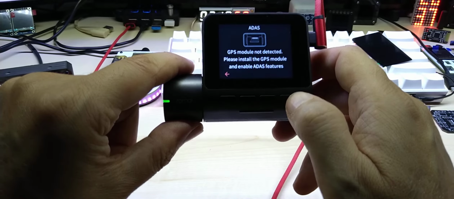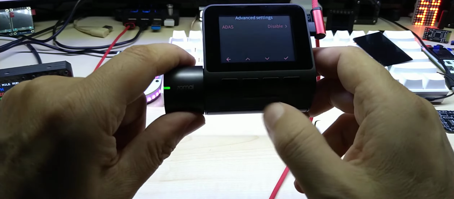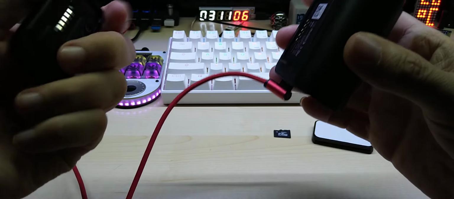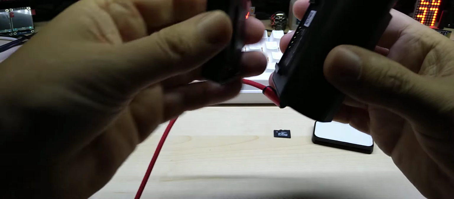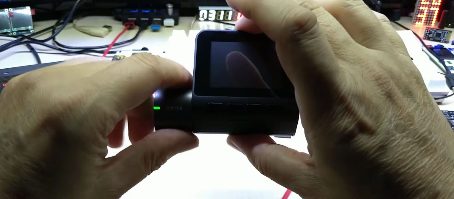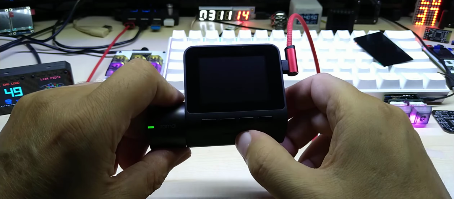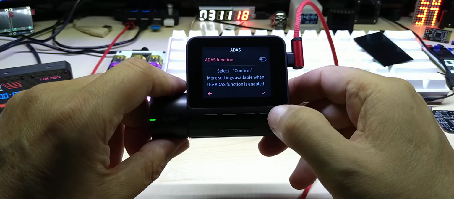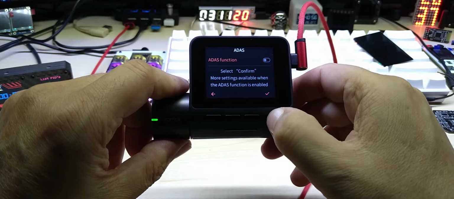Oh, that's the GPS module. Oh, okay. Well, actually, let's turn it off and turn on or plug in the GPS, because that's how I'm going to use it, obviously. Turn it back on. ADAS, confirm.